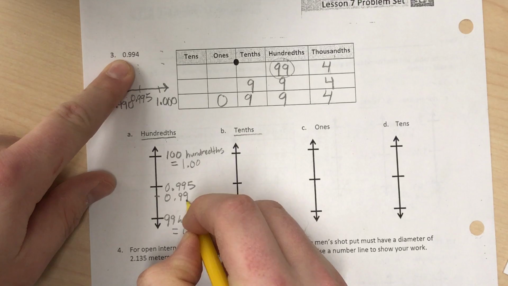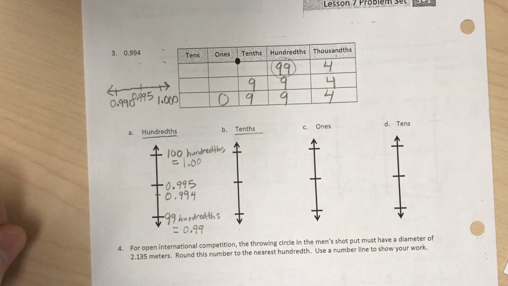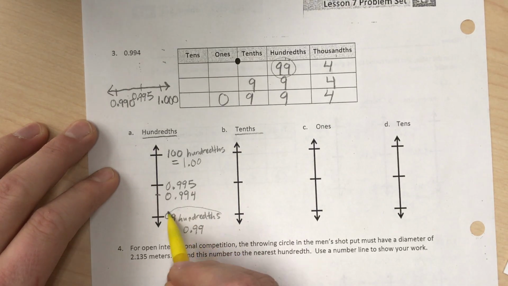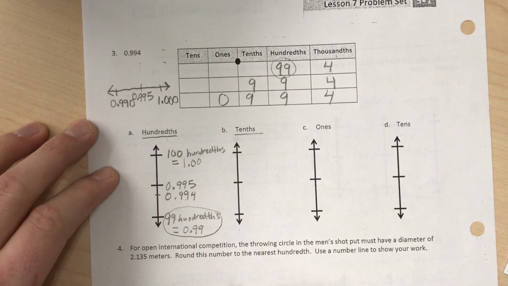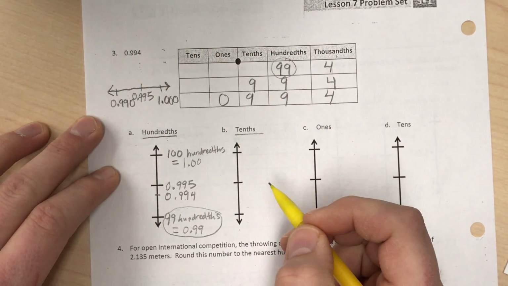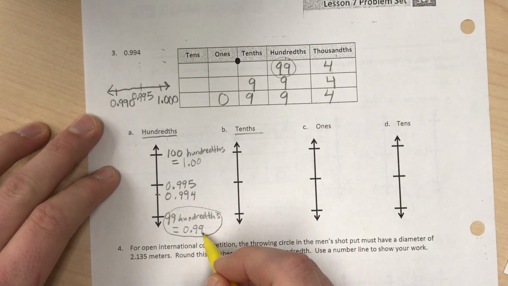Now we can take our original number and place that along the vertical number line and see that our number that we're actually rounding is closer to 99 hundredths. So 994 thousandths rounded to the nearest hundredth is 99 hundredths.